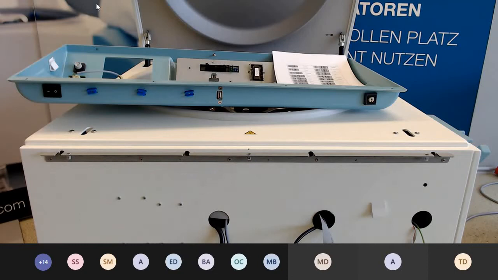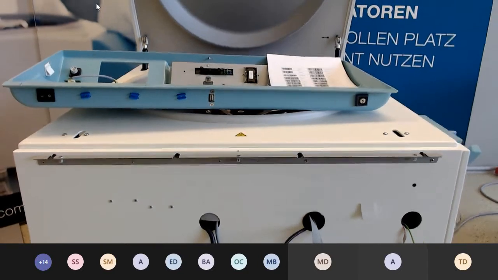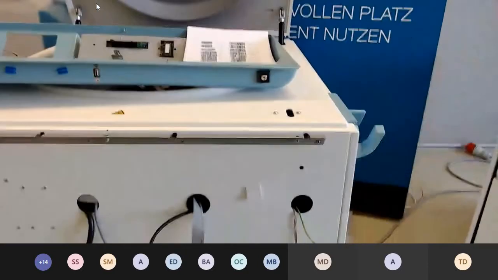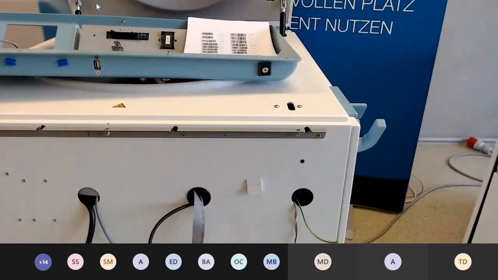The functions are the same, we have the same components. Only different thing is, of course, the software version. You need approximately 3 hours maximum for an upgrade from a standard to Head Info 2.